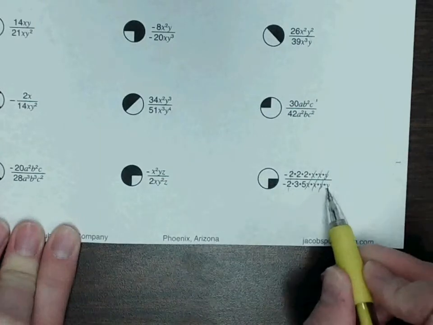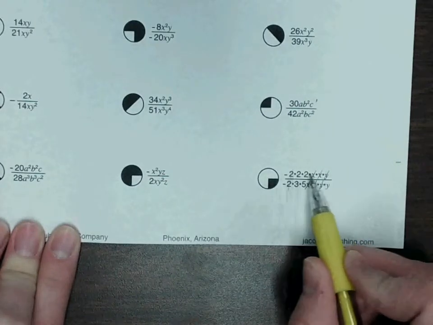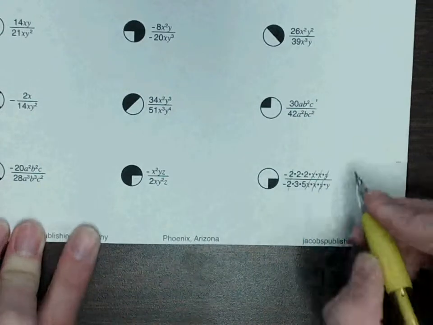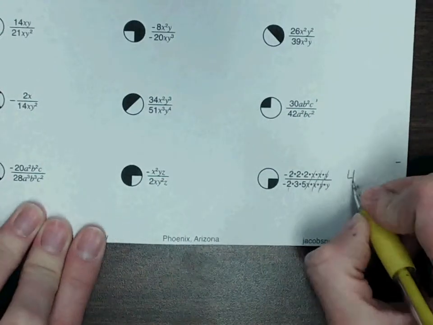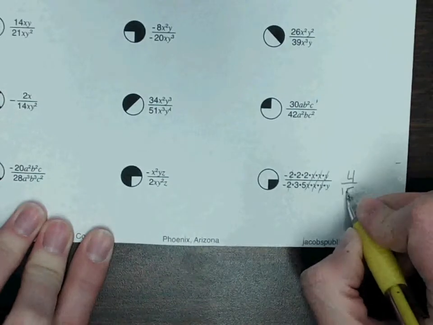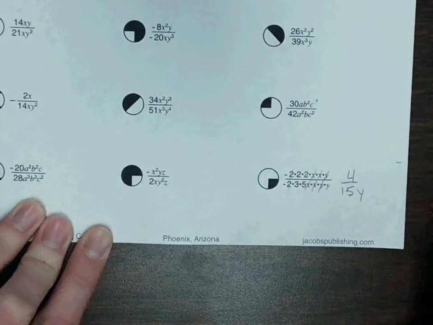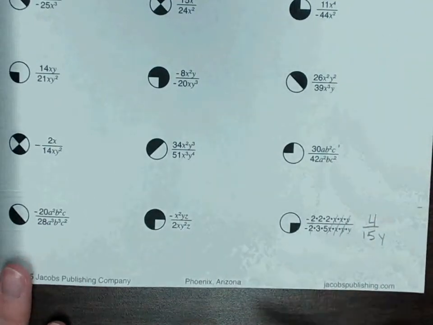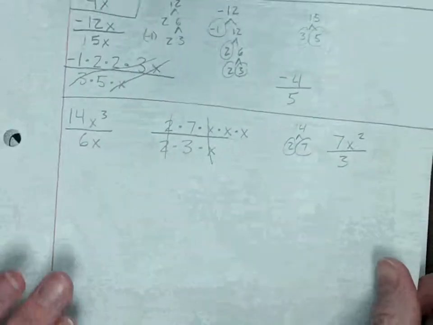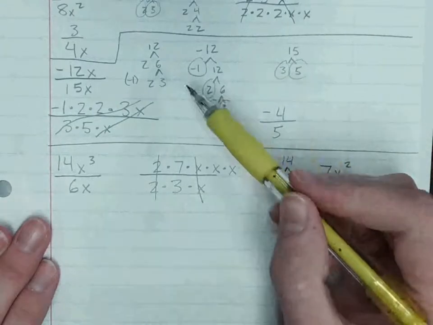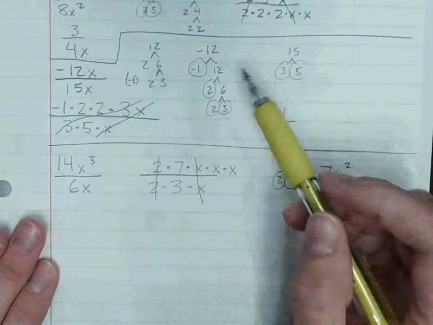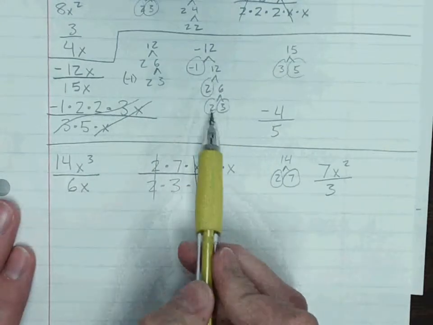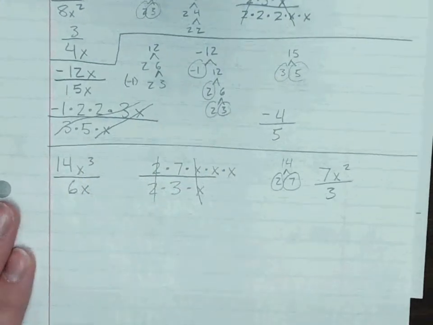I'm going to end up with just a y on bottom, and it looks like 4 and 15. I can go ahead and write that one in: 4 over 15y. Anytime there's a negative, it's going to come out like this one, to be a negative 1, either at the beginning of the tree or the beginning of your upside down birthday cake. Or if you can do the rest of it and you want to just put a negative 1 out in front, that's fine with me.